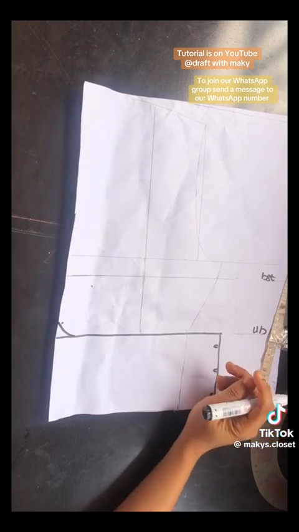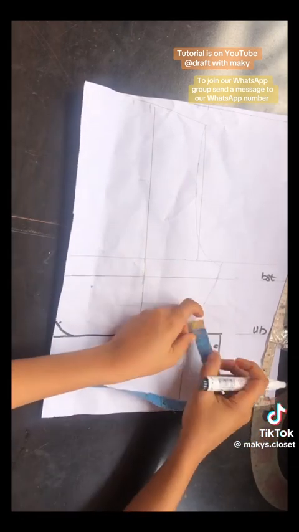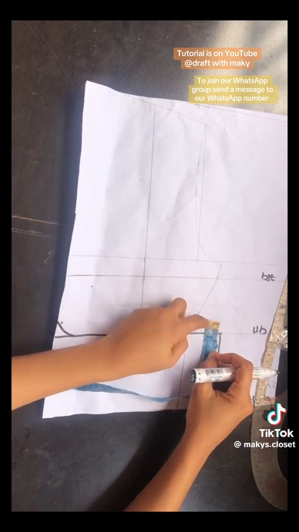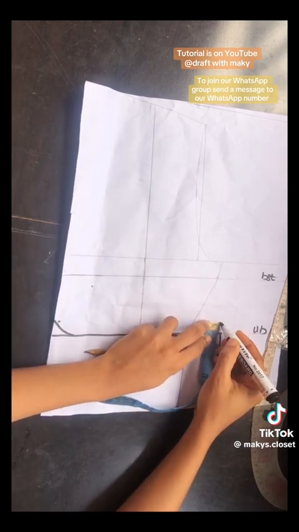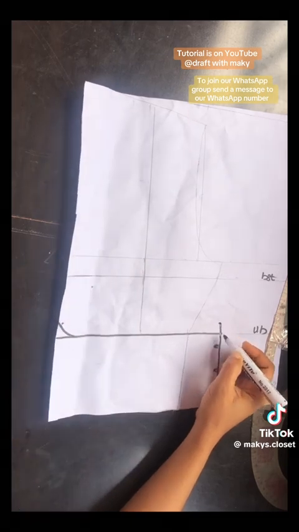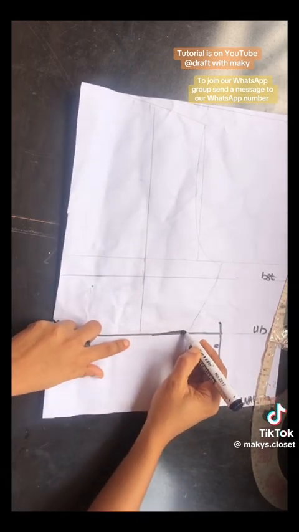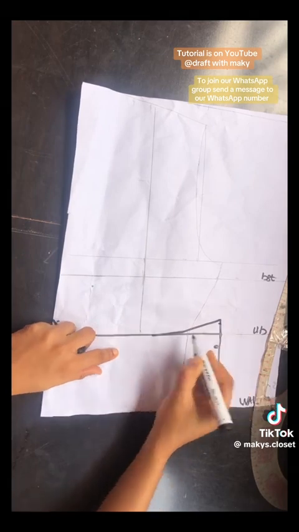And at the side also, I will also repeat the same thing, come up by ½ inch here, and I will mark and then extend it all the way to the back. This is just to give the cup area a curvy effect.